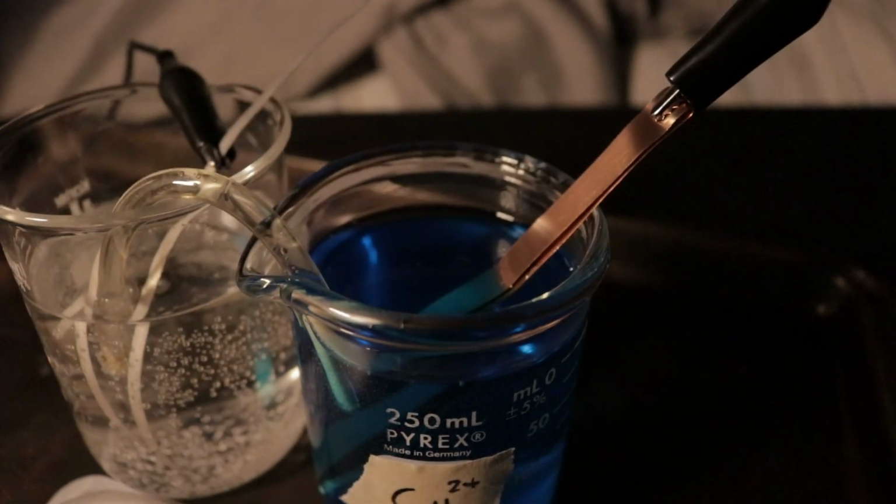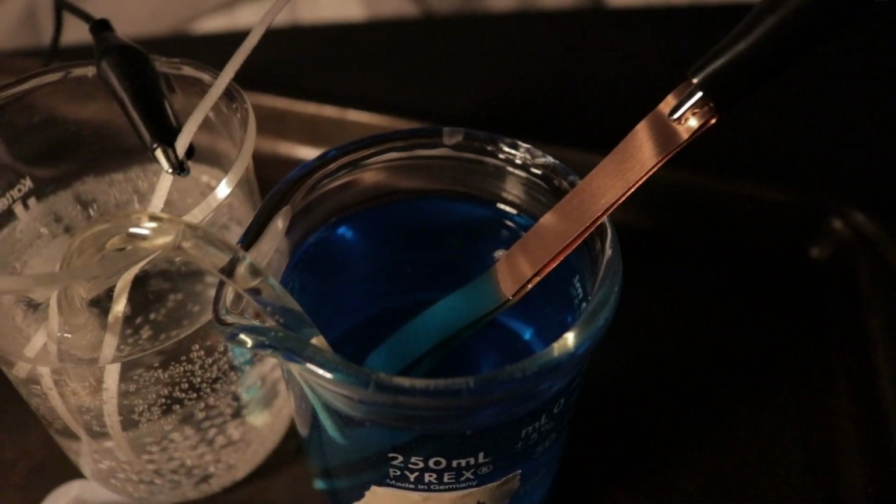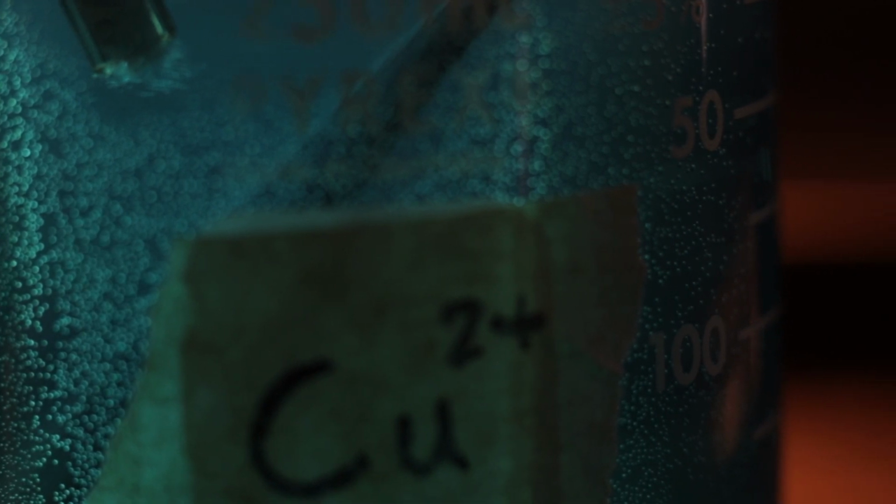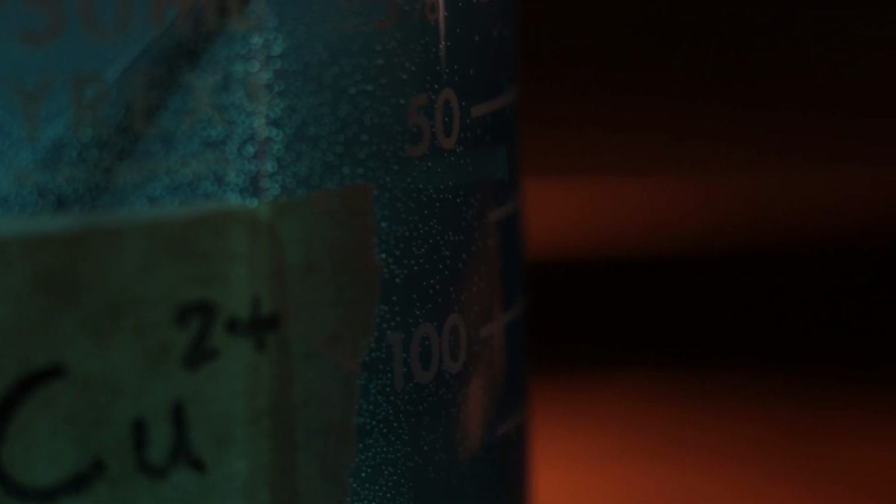The electrode in the blue-colored beaker is made out of copper. This is the cathode. The blue coloration in the solution is copper sulfate. It's these ions that are being deposited on the cathode during the redox reaction.